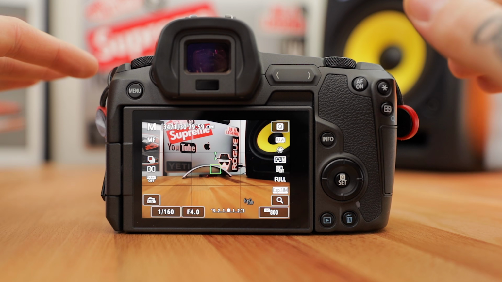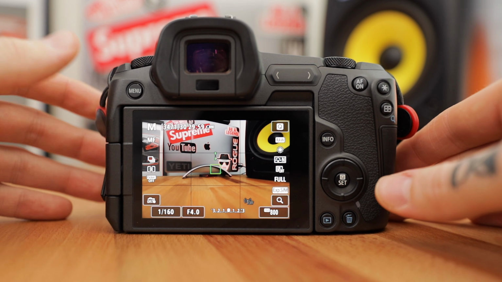So I think that covers pretty much all the settings that I use when it comes time to taking photos on the EOS R. All right guys, so that's gonna pretty much cover all the photo settings that I use on the EOS R. And obviously this is what just works best for me and what I mainly shoot. So definitely depending on what you're shooting, things are gonna have to change a bit, but hopefully you guys were able to take some value out of this.